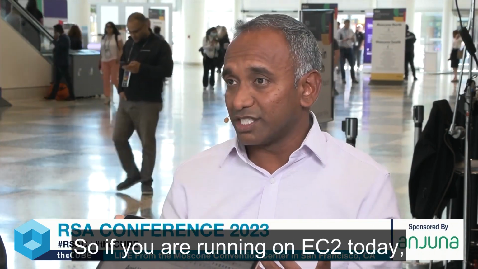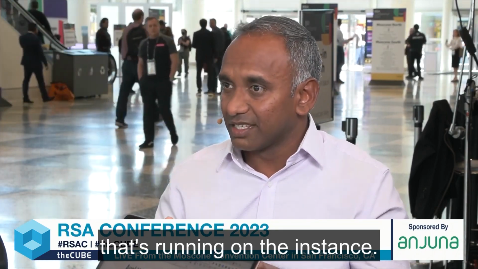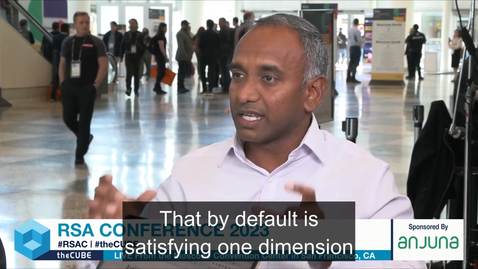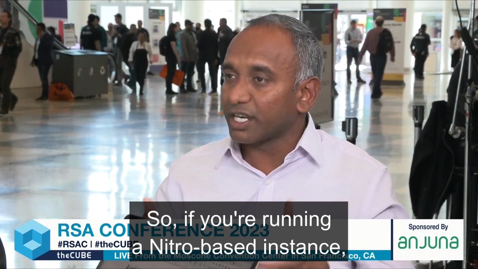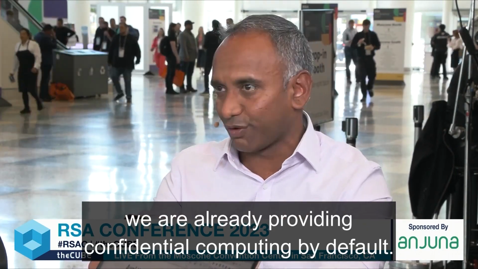So if you're running on EC2 today, there's just no operator access from AWS to reach into your code or data that's running on the instance. That by default is satisfying one dimension of confidential computing already. So if you're running a Nitro-based instance, from our perspective, we are already providing confidential computing by default.